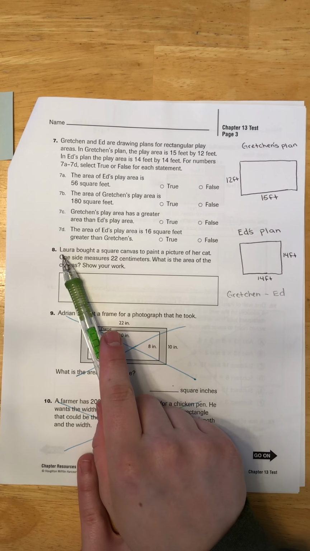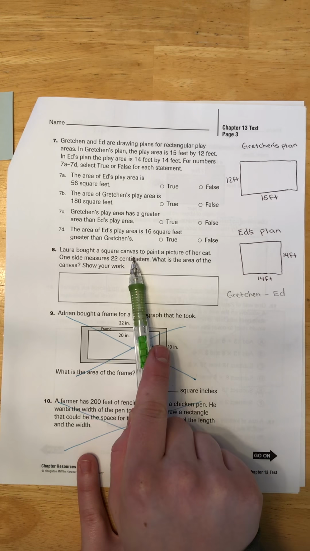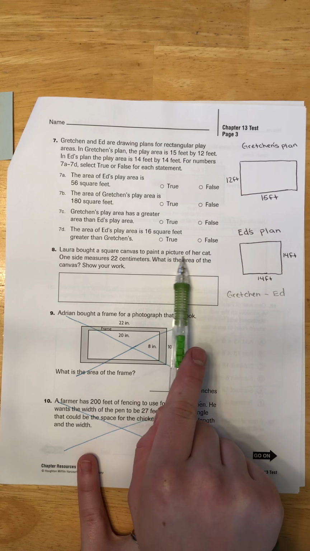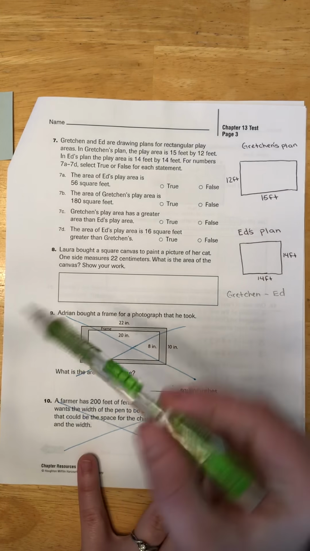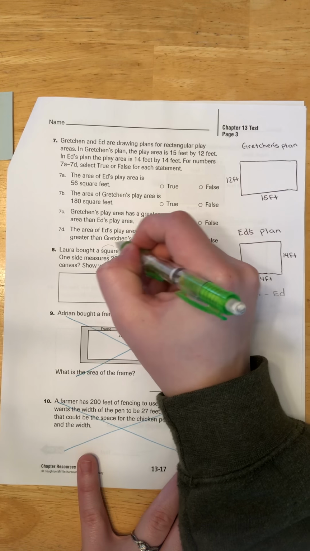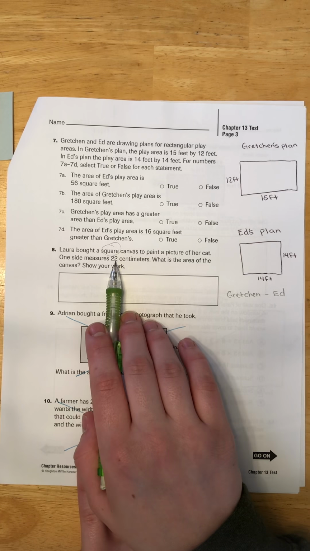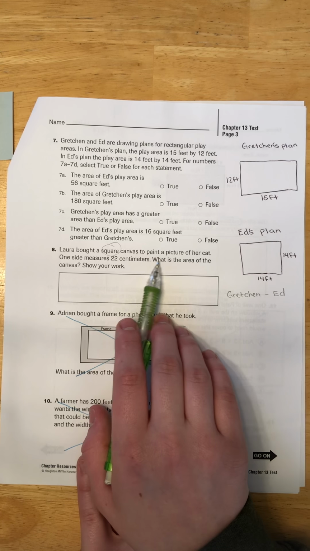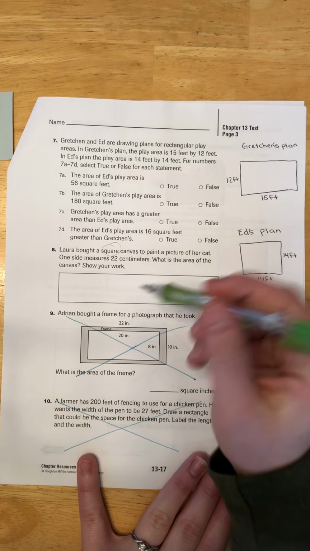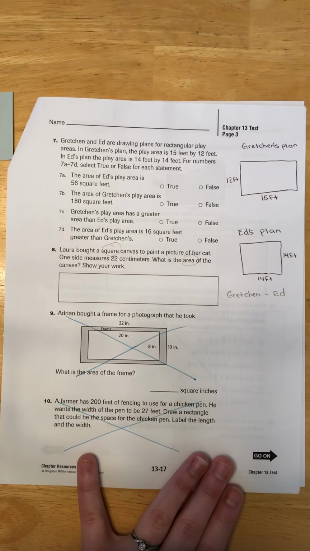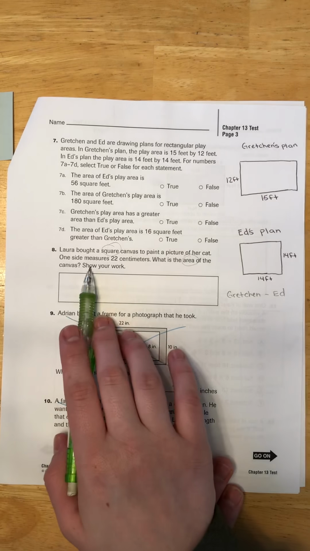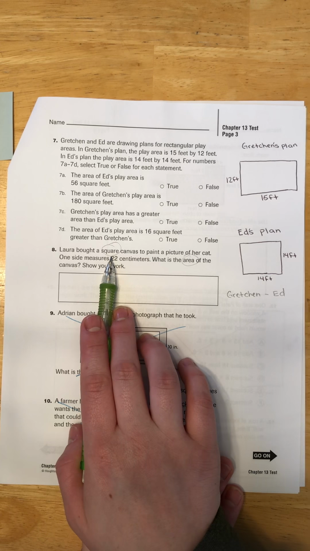8. Laura bought a square canvas to paint a picture of her cat. Circle the word square. That is important. One side measures 22 centimeters. What is the area, circle area, of the canvas? Show your work. This is a square.